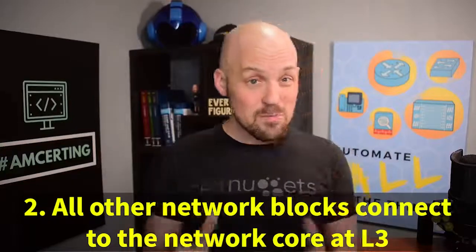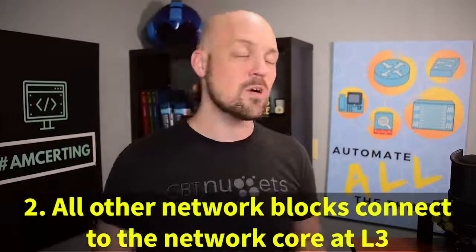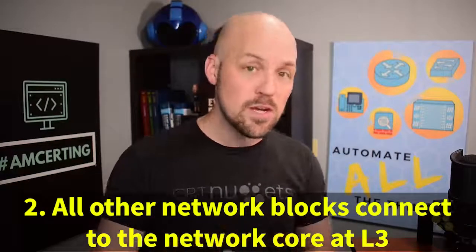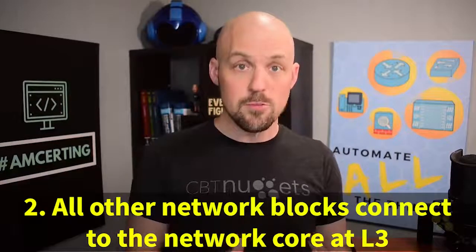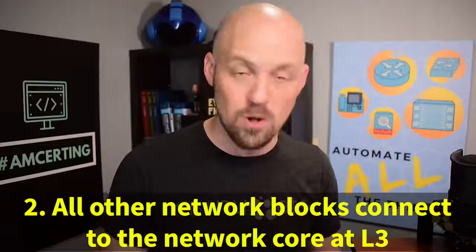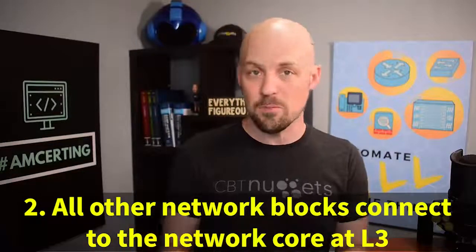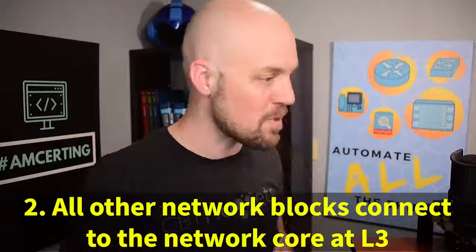Now, when we look at the block right there in the middle, the core block is going to be one of the most important blocks of all. And again, we're going to talk about how we might collapse that into a different block, but foundationally, we need to understand that all of the other blocks in the network are going to hang off of the core, with the only exception being access layer blocks, which hang off of their respective distribution blocks.